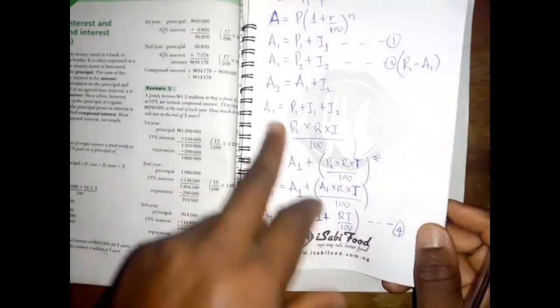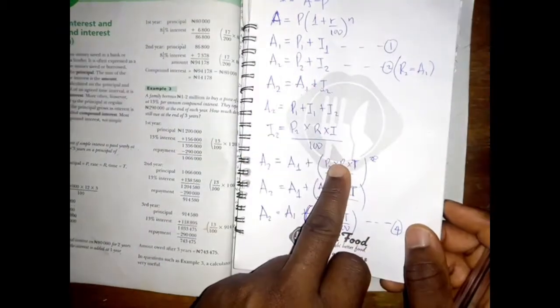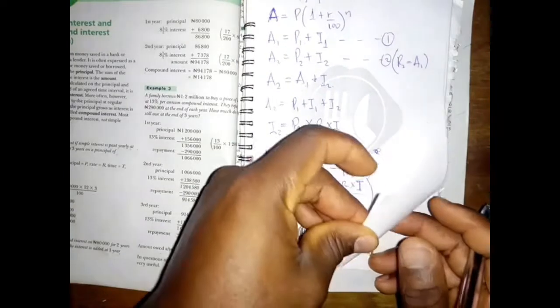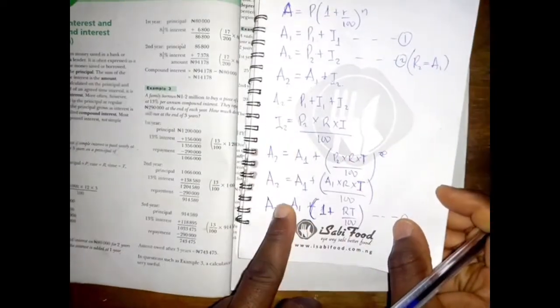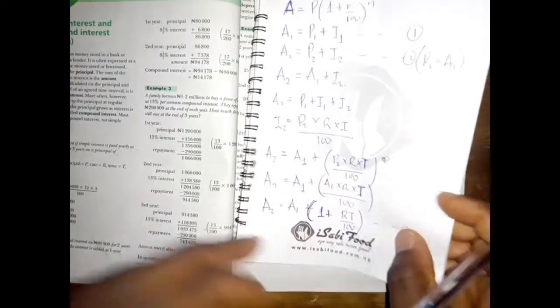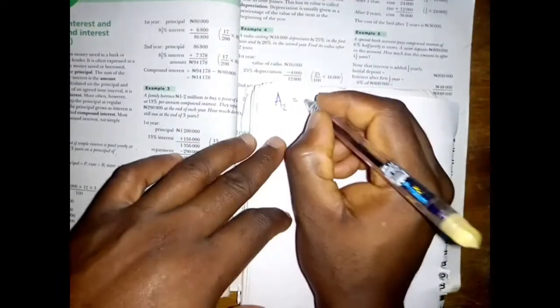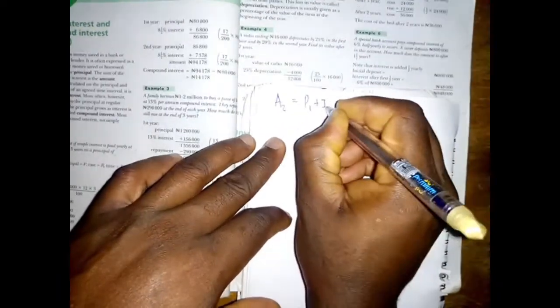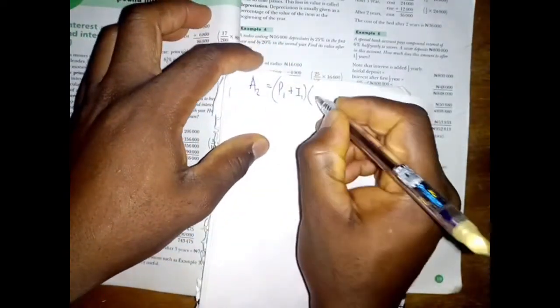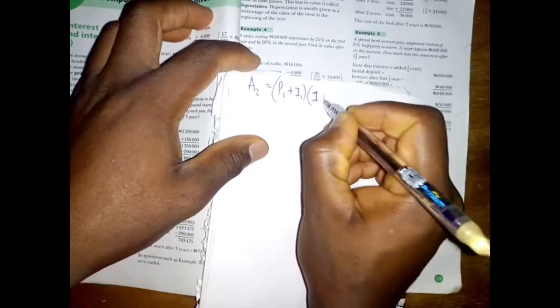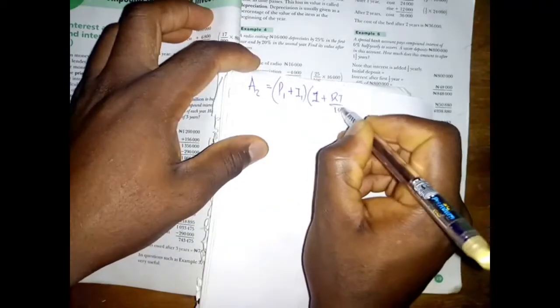since our A1 is the same thing as P1 plus I1, which we did here, we can now say that our A2 is equal to P1 plus I1 bracket 1 plus RT over 100.